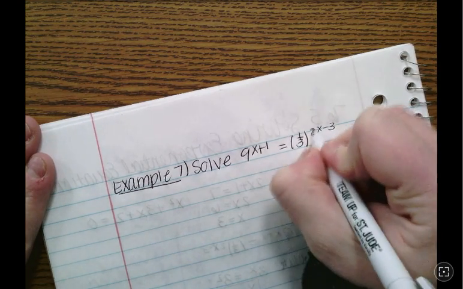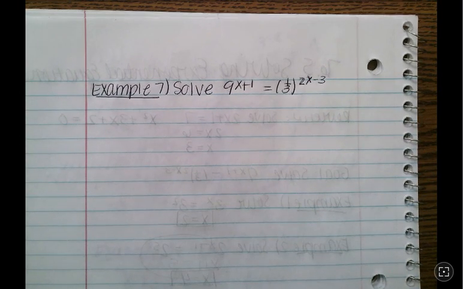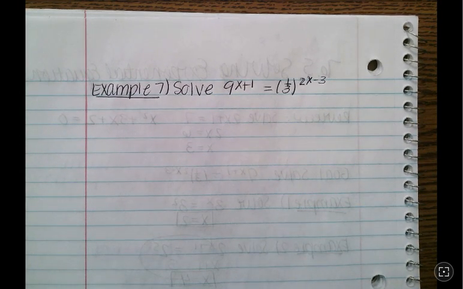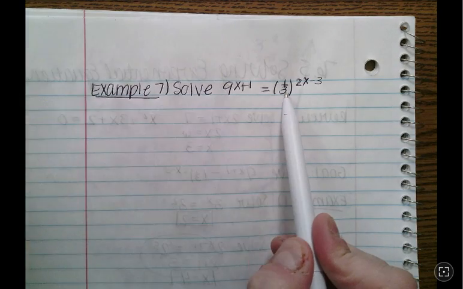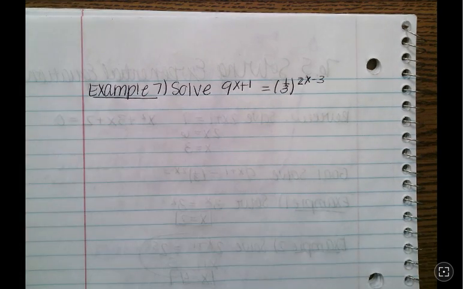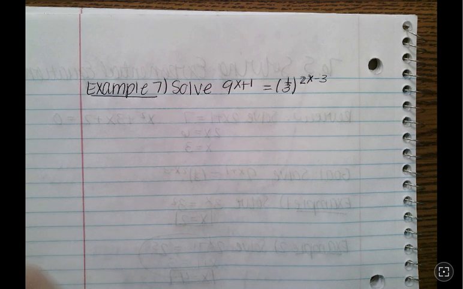Now this one's a little bit different. Obviously they don't have the same bases. So we're going to take the same approach as what we just did on example 6 of changing them. But this time we're going to have to change both, because there is no way to make a 9 into a 1/3. Not easily, at least. You can do it, it's just not easy.